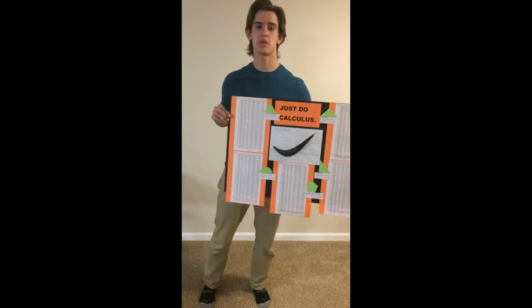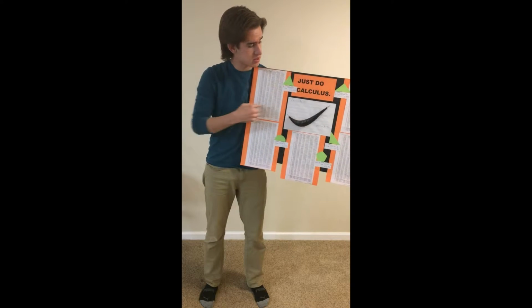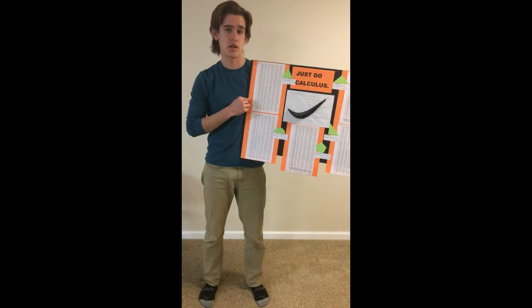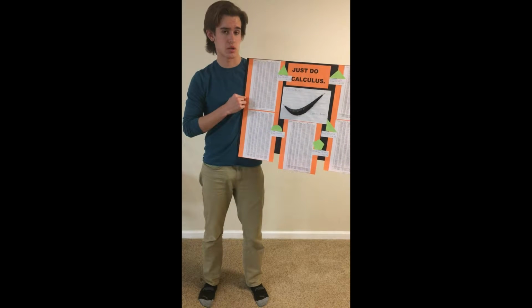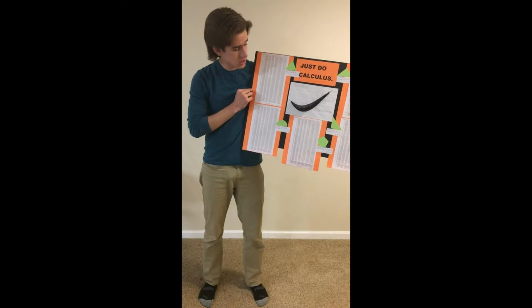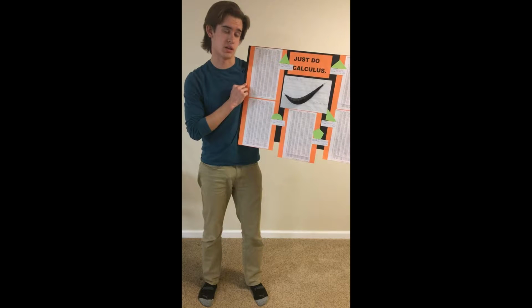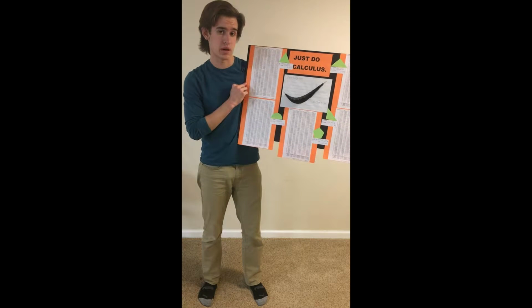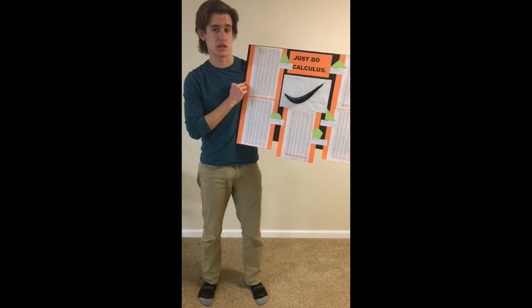This is my calculus project. Just do calculus. You can see the Nike swoosh there. My functions were f of x equals 4 cosine(pi over 8 times (x - 4.1)) + 7, and g of x was 5.9 times sine(pi over 8 x + 9.8) + 7.